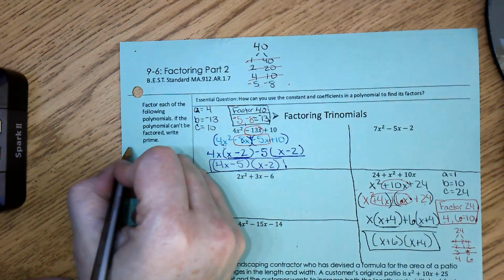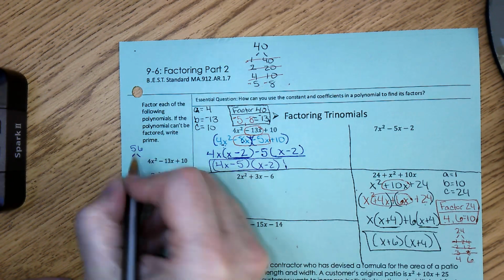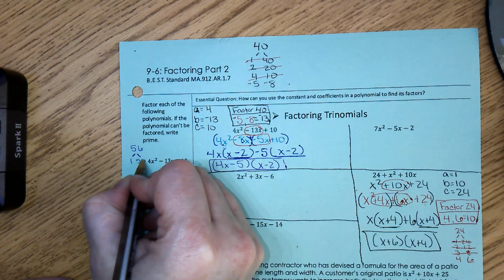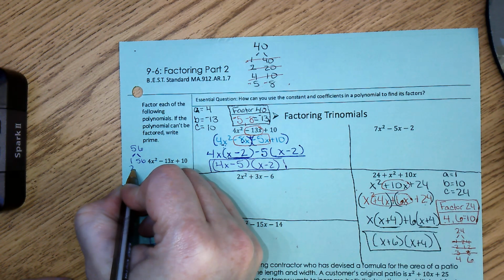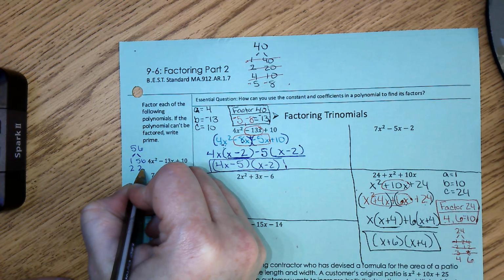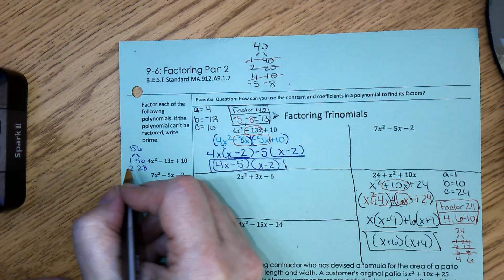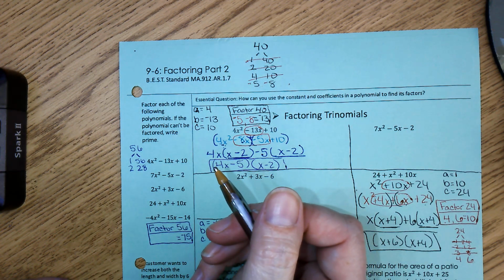So we have 56. Let's see. 1 and 56. 2 and 28. Does 3 go into it?